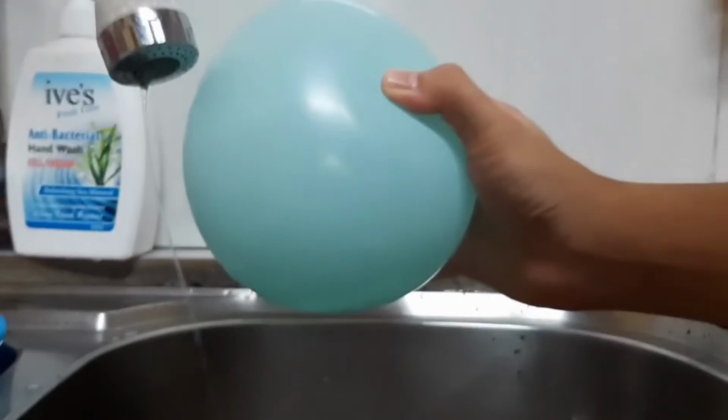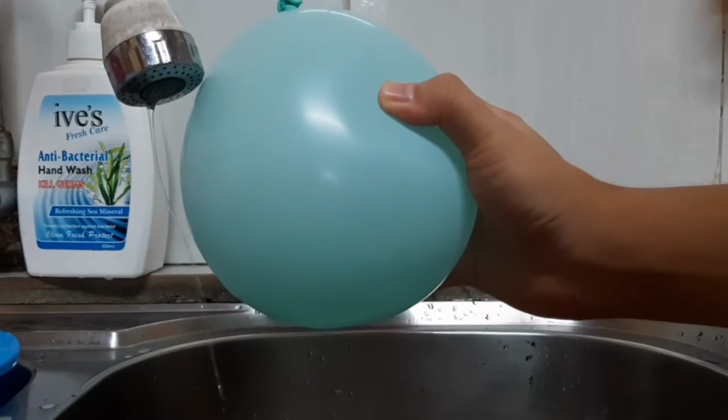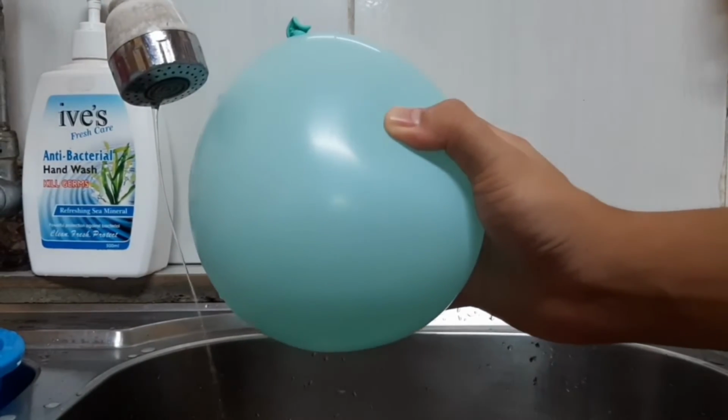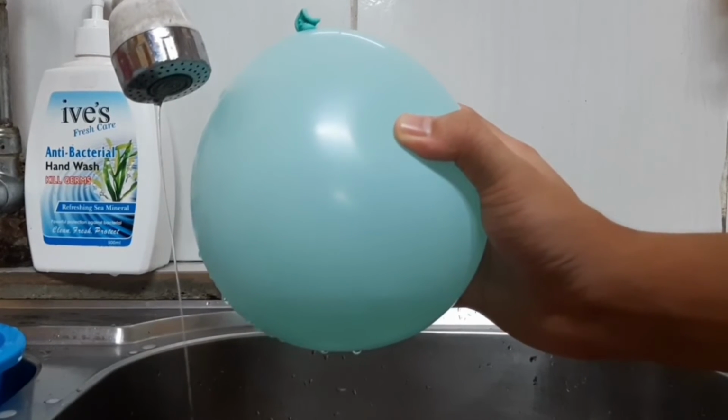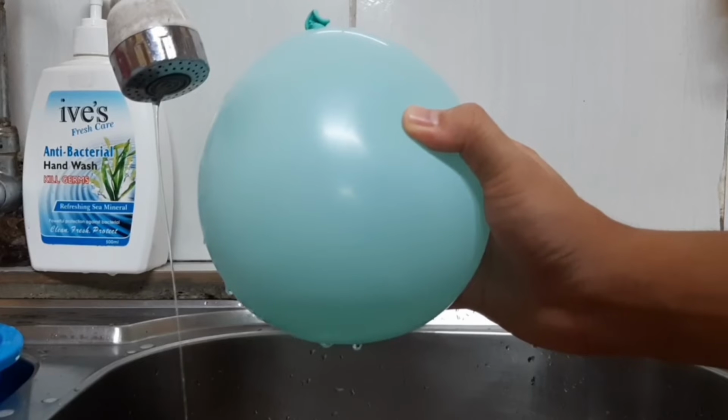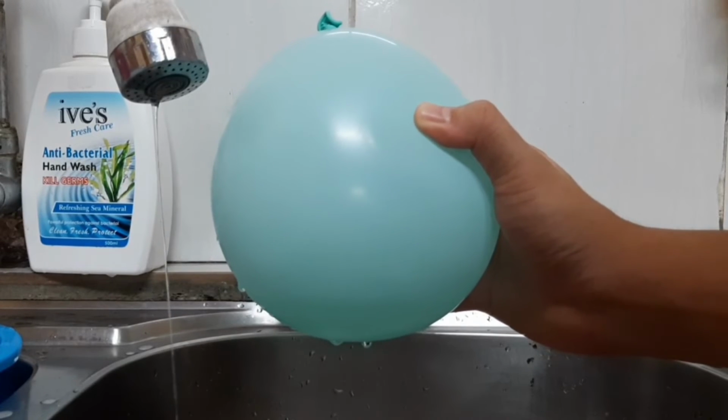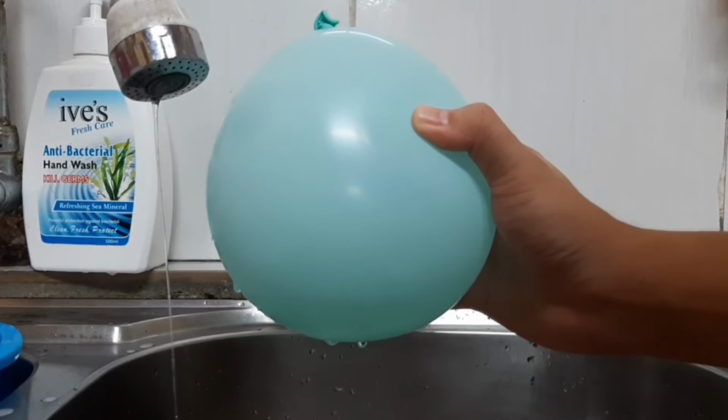As you can see, the water and the balloon attract because water carries positive and negative charge, and when we charge the balloon it becomes negative, so they attract.